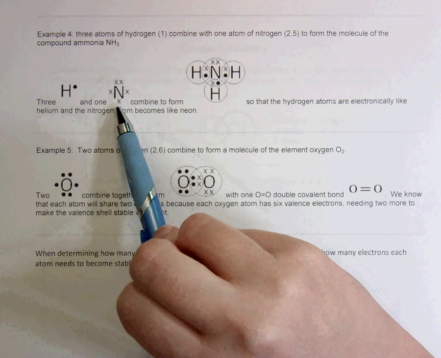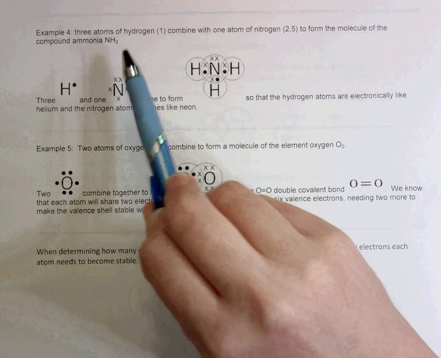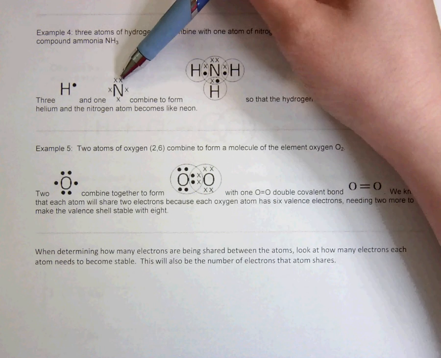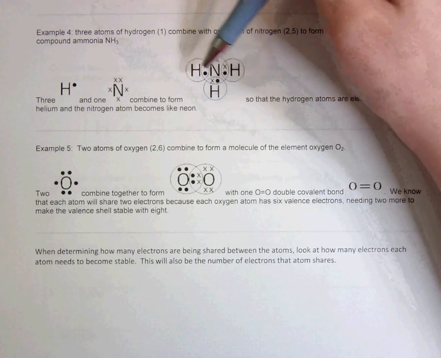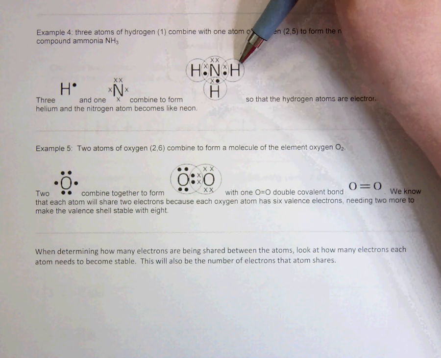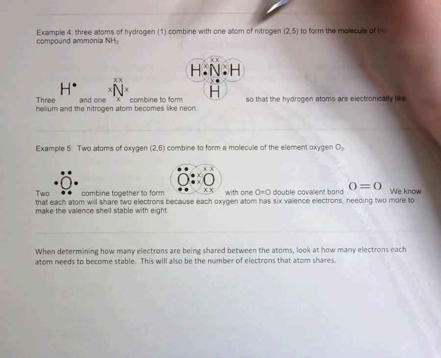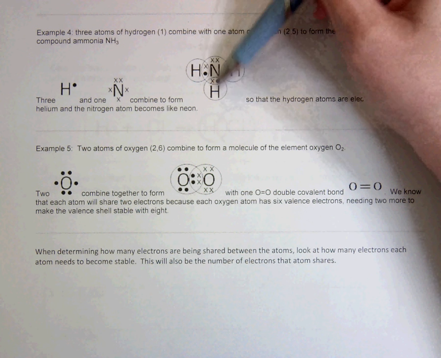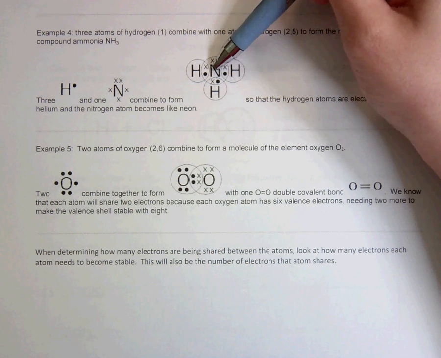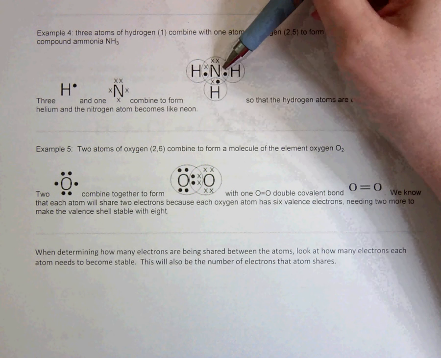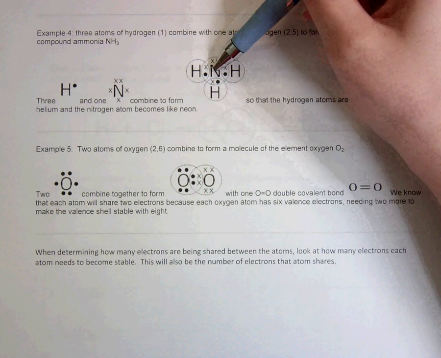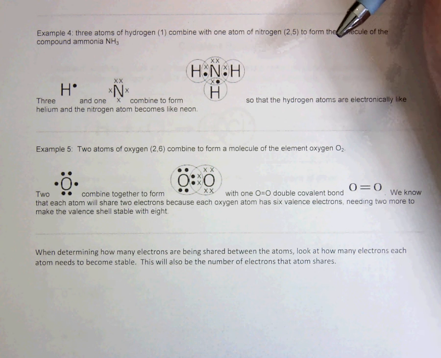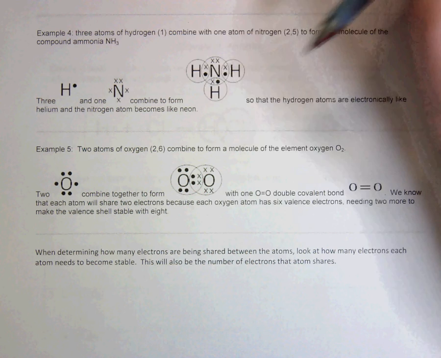Nitrogen has 5 and it wants to have 8. So if I take 3 hydrogens, since nitrogen needs 3 more, and I've got 3 hydrogens to bond with it, if I put a hydrogen on each side that can have another electron in it, then this hydrogen can share 1 with nitrogen, this hydrogen can share 1 with nitrogen, and this hydrogen can also share. So I put one of my X's on each side from nitrogen so that it can share with a hydrogen in each spot. You'll do one like this with carbon tetrachloride, CCl4, on your worksheet.